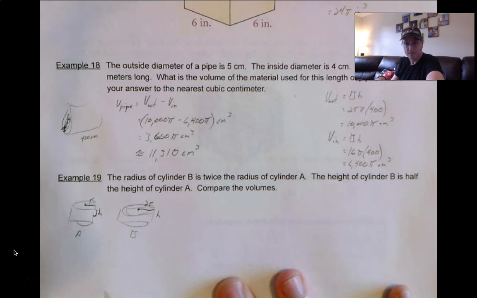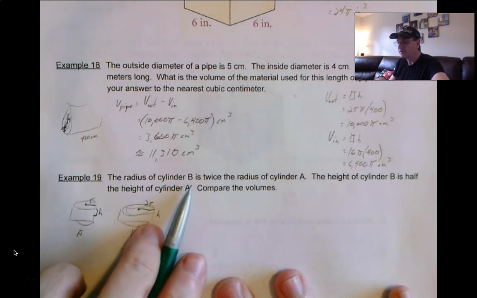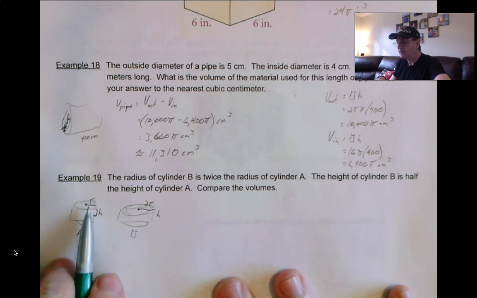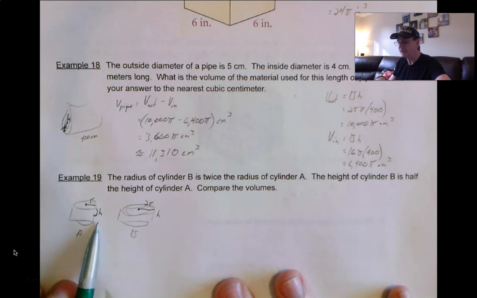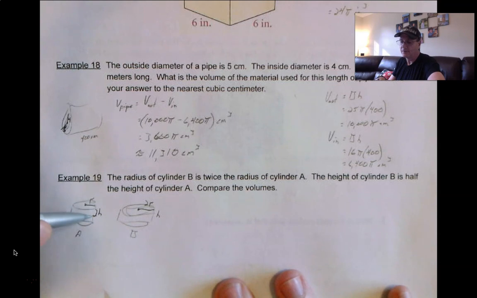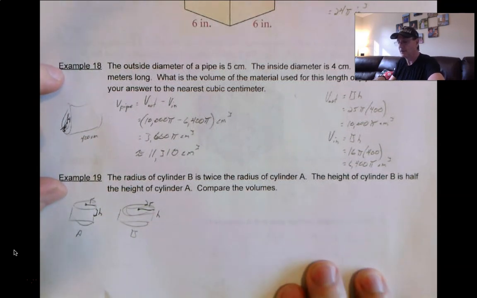I think that's going to make things easier for us instead of dealing with fractions. Let me make sure I did it right. Radius of cylinder B is twice radius of cylinder A, and the height of cylinder B is half of the height of cylinder A. If I make this an H and this an H over 2, I just want to avoid the fractions. Compare their volumes.